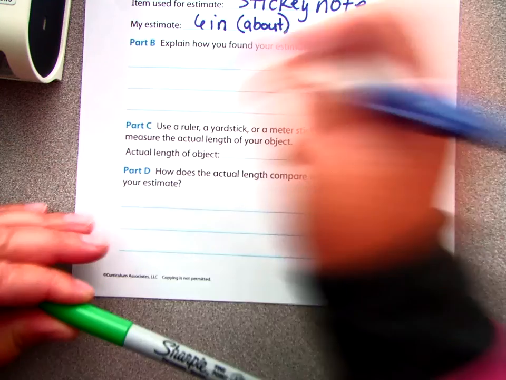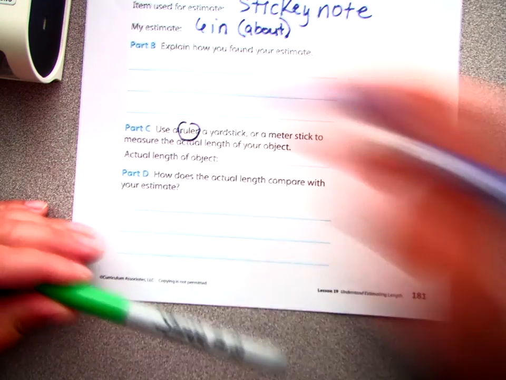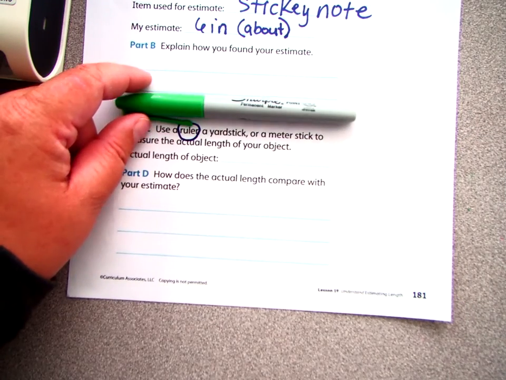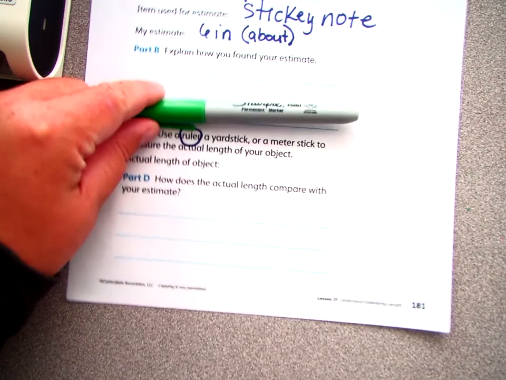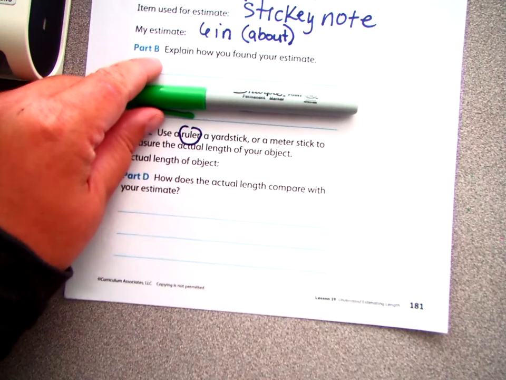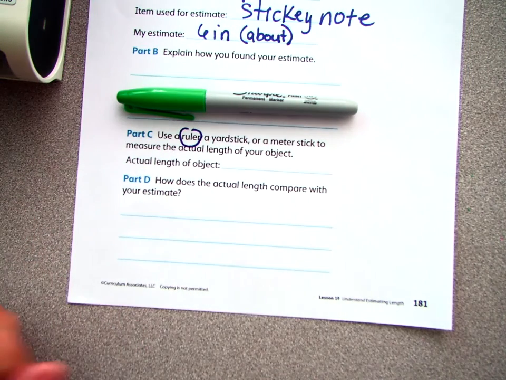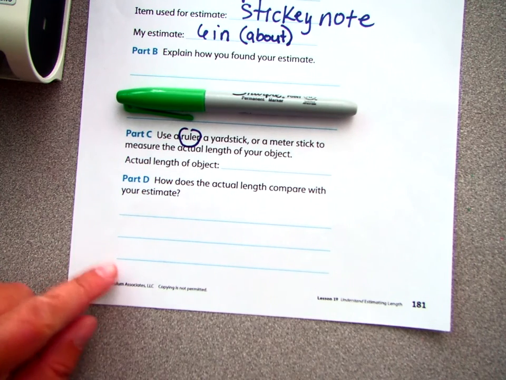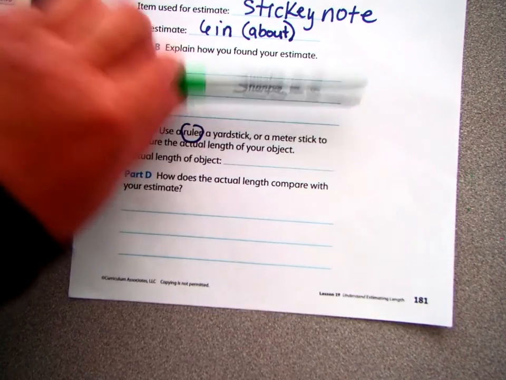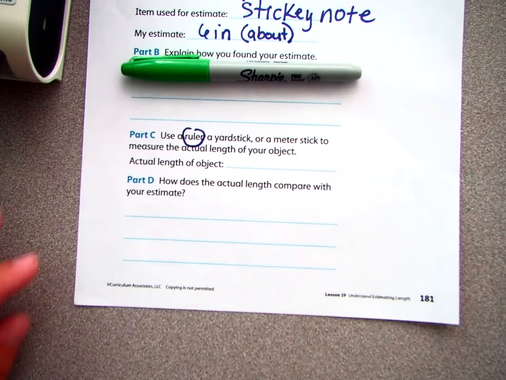So I'm going to use a ruler. I think that would be the best tool for me to use because a Sharpie is a smaller object. So I don't need a yardstick or a meter stick. Now if I measured the door frame or maybe the carpet or a table, I would use a yardstick or a meter stick. Okay, but I have a smaller object, so I'm just going to use a ruler.